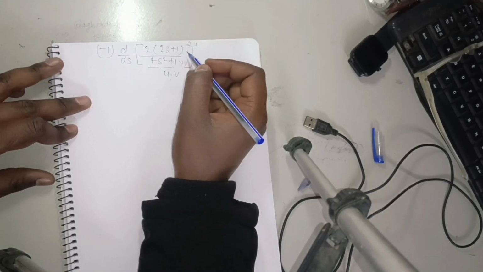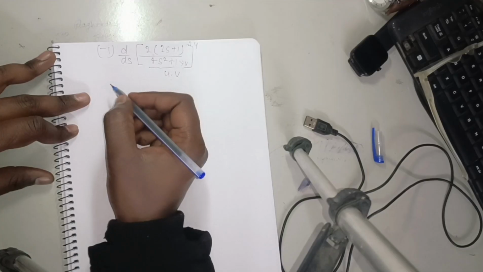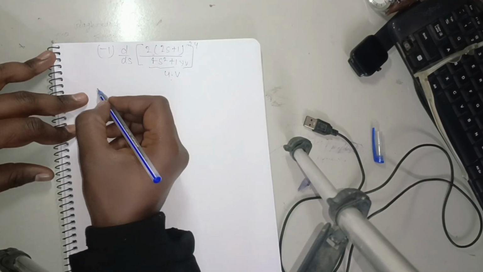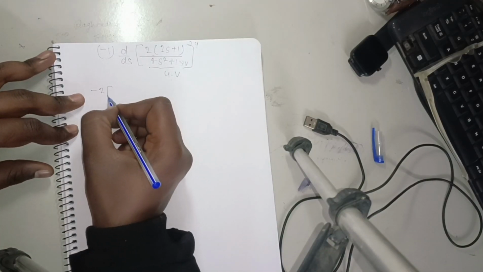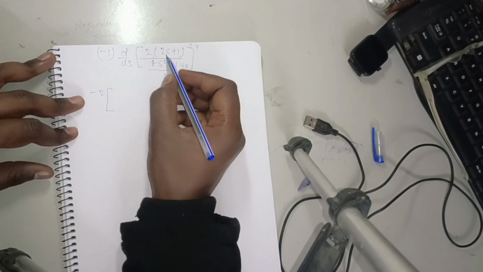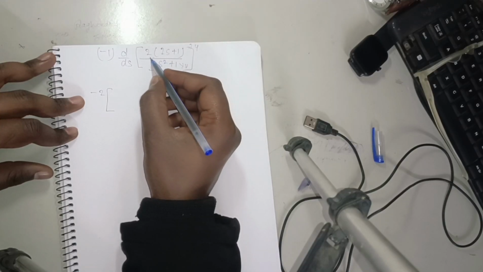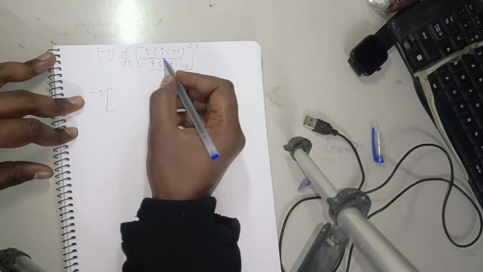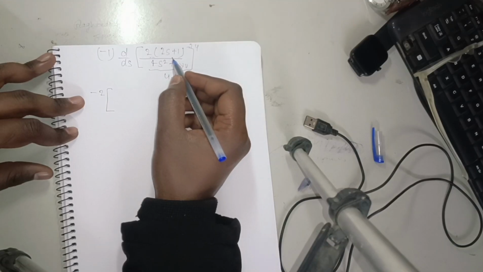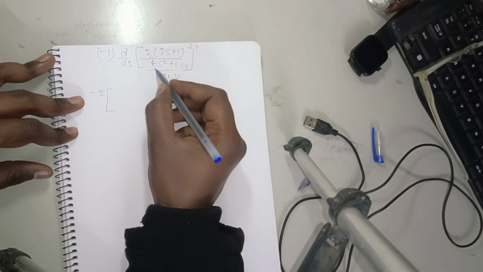So let's keep a minus 2 common, and 2s plus 1 as this.